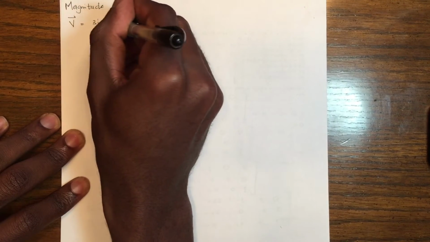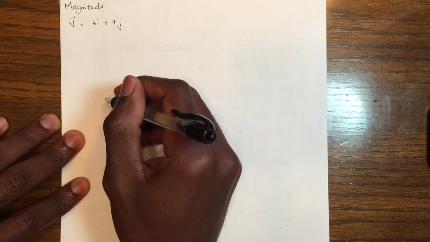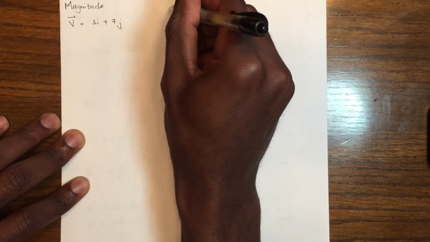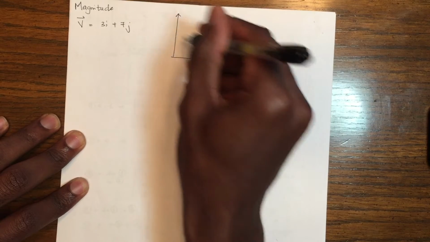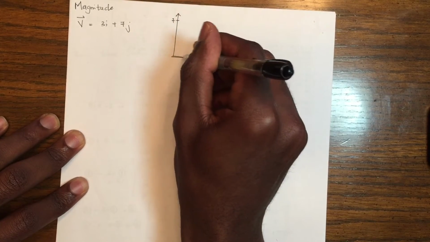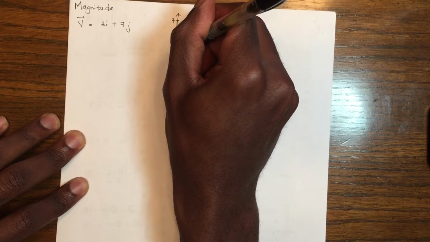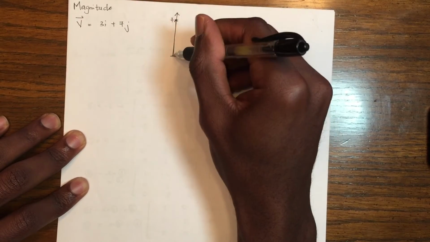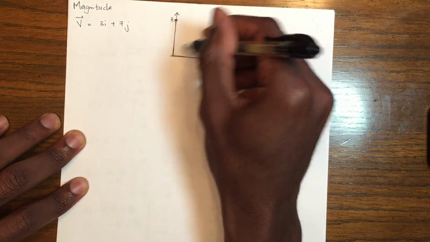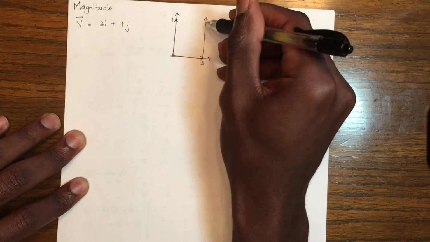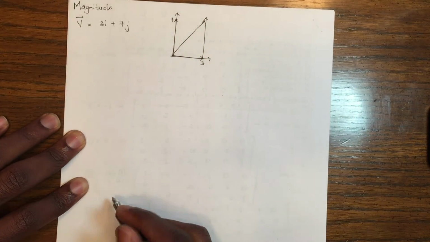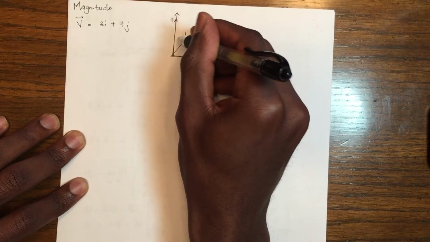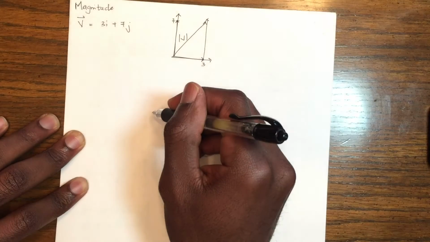So if you have a vector v equals 3i plus 7j, this vector can be drawn if we want to visualize it. Let's call this 3 and 7 right here. So it goes 3 units to the right and 7 units upward. So the vector is this, essentially. And this is your vector v, or at least the magnitude of your vector v goes in this direction.